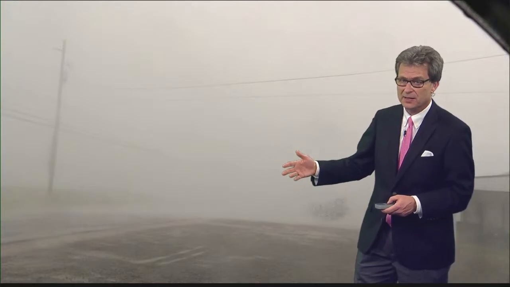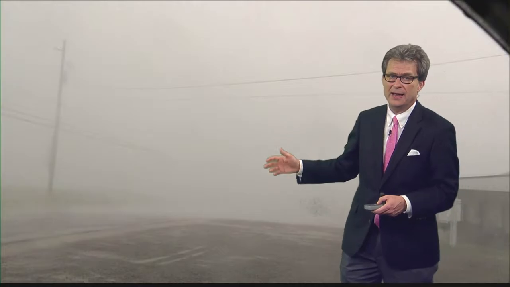So again, fall, which is coming up in a couple of weeks, can still bring storms. Most of the storms are not severe, but we have evidence here in Erie County and Crawford and Warren County of downbursts as well as tornadoes that can happen in the months of September, October, and November.